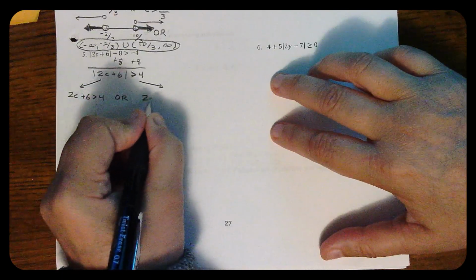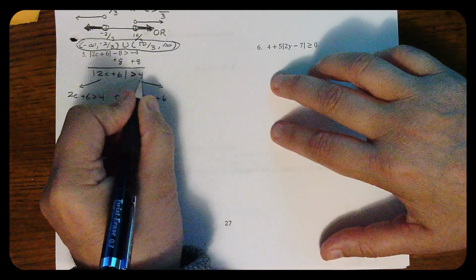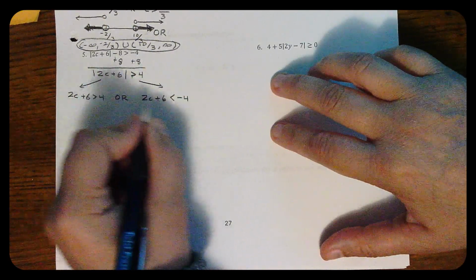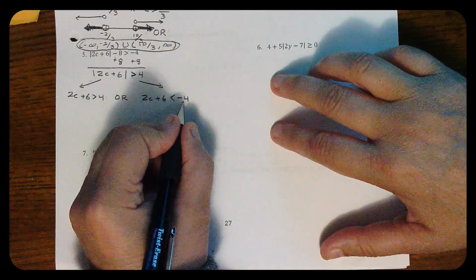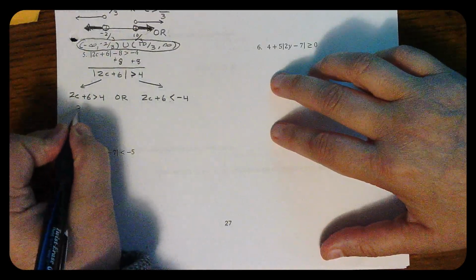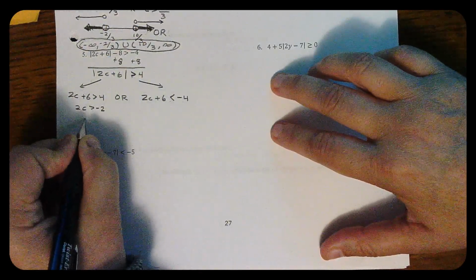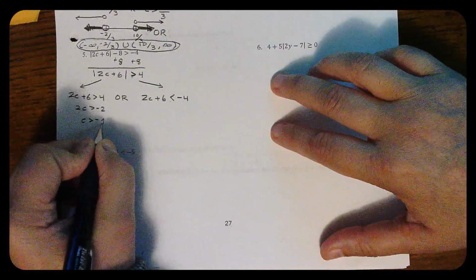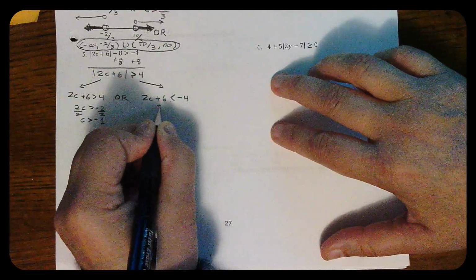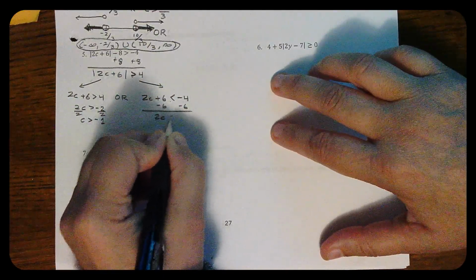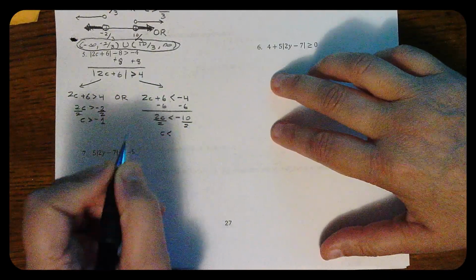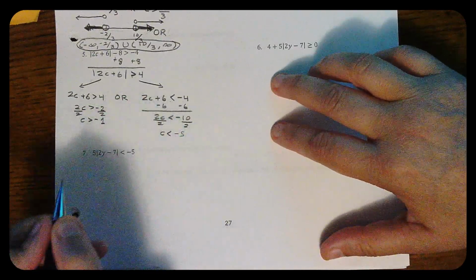All right, then you take it out of the absolute value, and this is the negative condition. So you're going to change 4 to negative 4. That's why you also have to change the inequality. So the word is or, change it to less than, make it a negative 4. Okay, and it's going to look like this when we're done. I'll show you. 2c is greater than negative 2, so divide by positive 2, so you don't have to switch the signs. You get c is greater than negative 1. Subtract 6 over here, you get 2c is less than negative 10. Divide by positive 2, so you don't need to switch the signs. You have c is less than negative 5.